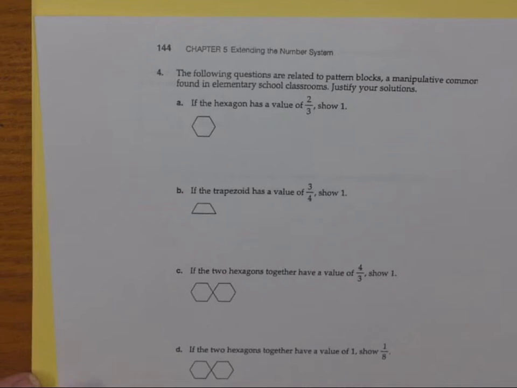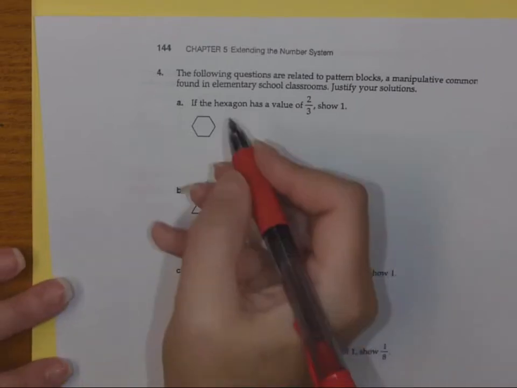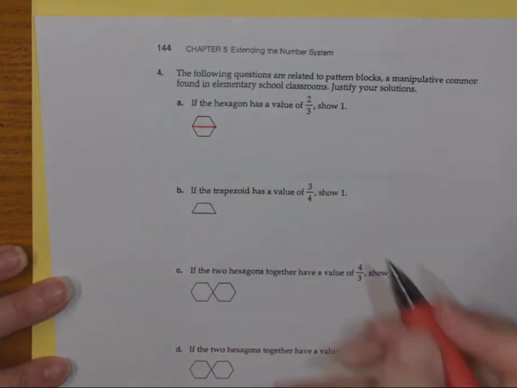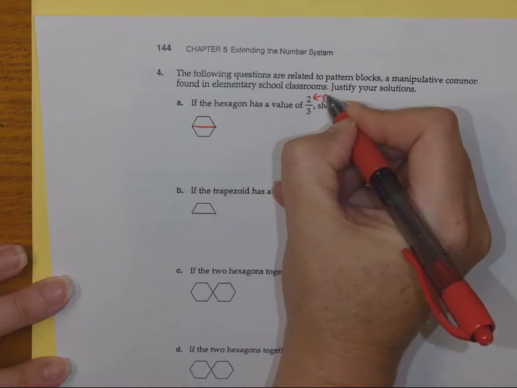Now, I probably wouldn't suggest using hexagons for my pattern or my area model if I were drawing them, right? Hexagons are nice when you have the pattern blocks, but they're tougher to draw, admittedly. So notice if you have this, right? And again, this is the parts I have.